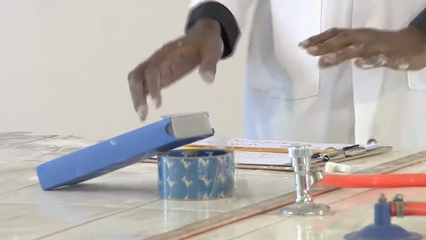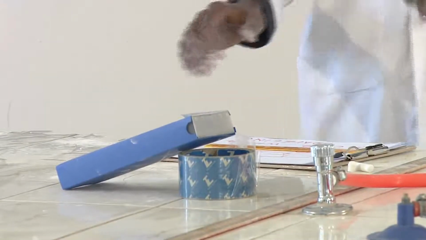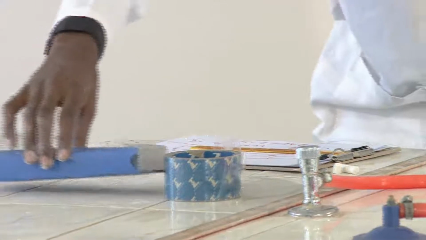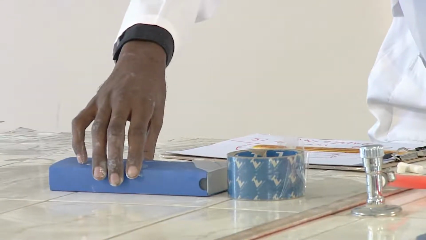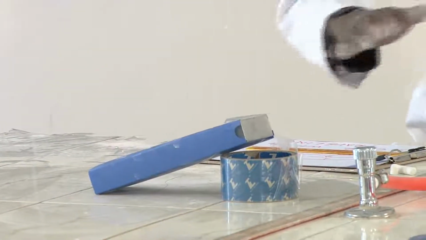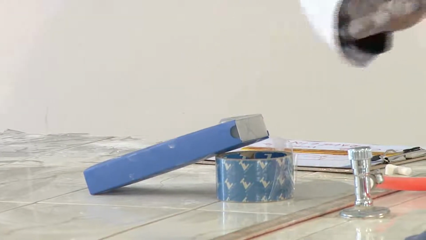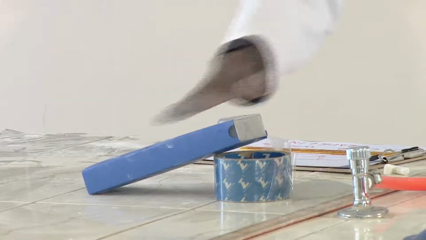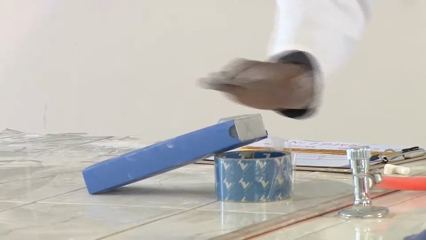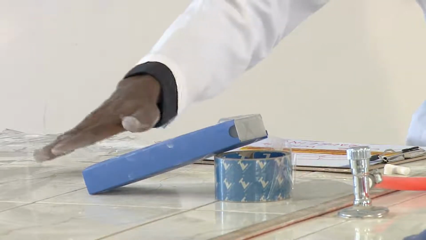school box on my table like this, there is a change of how it has been before. If it has been like this, and I change it at this level, it is now inclined. I get what we call an inclined plane. This is actually what you call a slope.